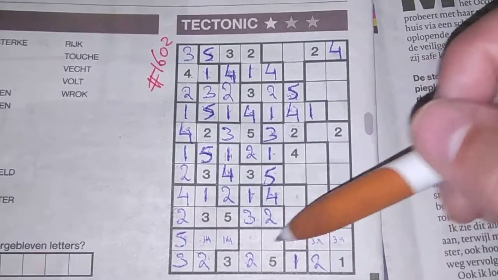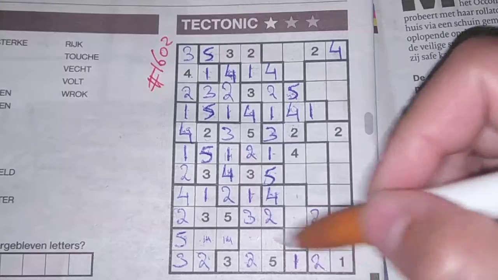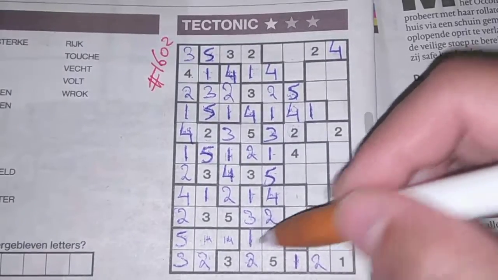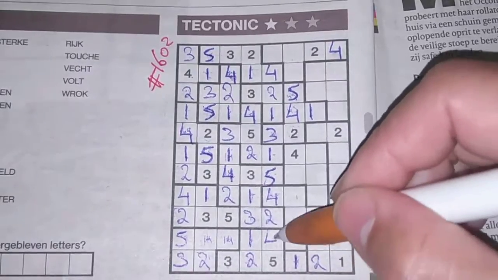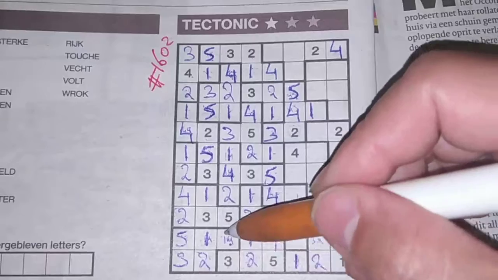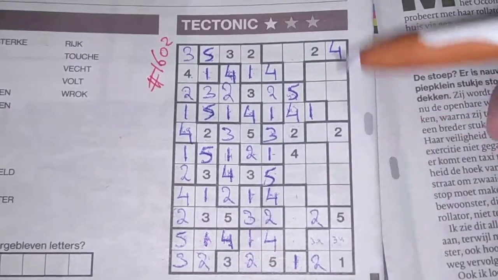This is also 1 and a 4. Let me mark them. Oh, we have a 1 here, so this cannot be a 1. So 1 box left for the 1 should be here. 1 box left should be the 4. Now we have a 1 here, so this cannot be a 1 anymore. This should be the 1, and this should be a 4.